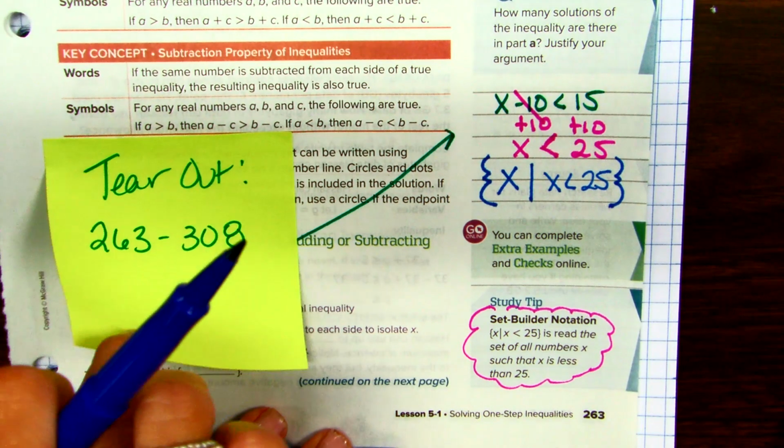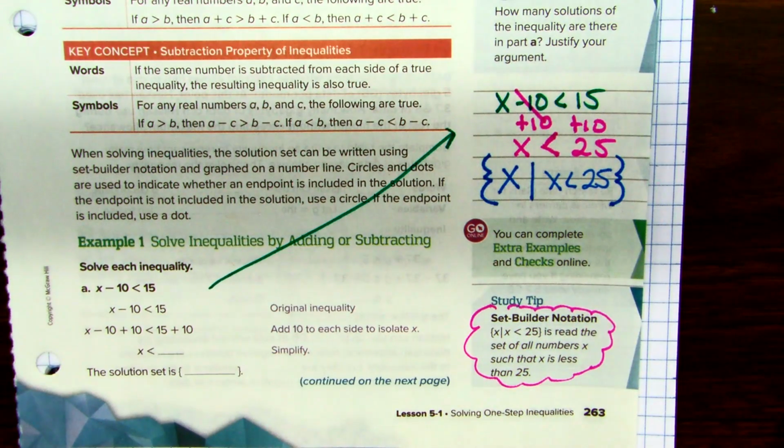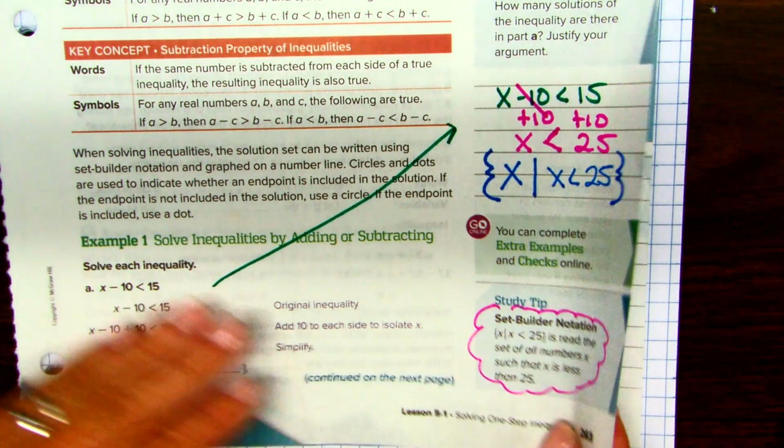You got this? Alexis got it? Sally got this? Okay. All right, let's try another one.